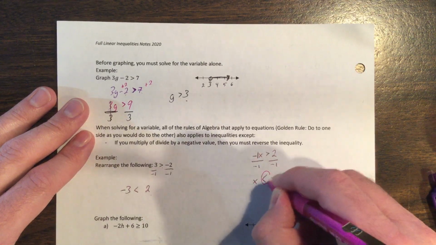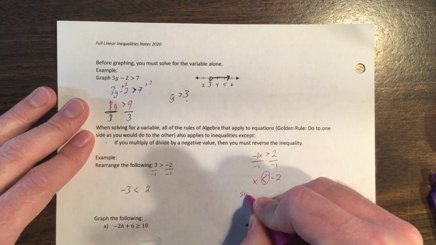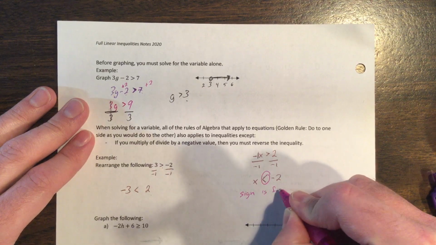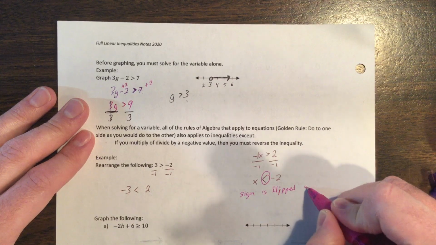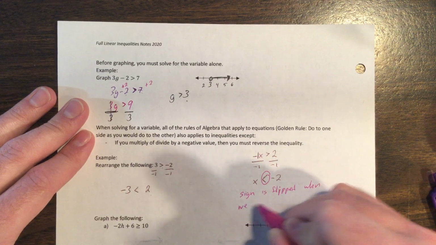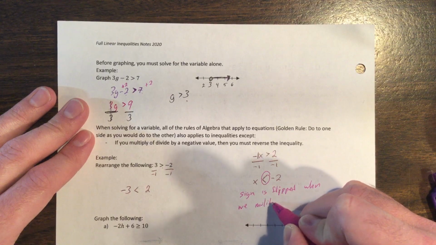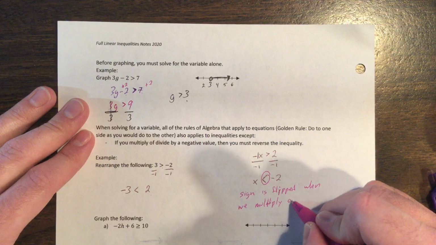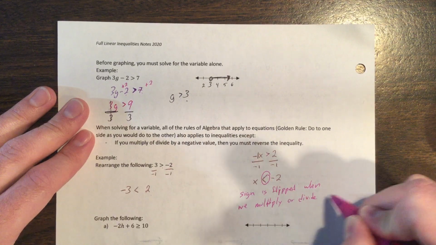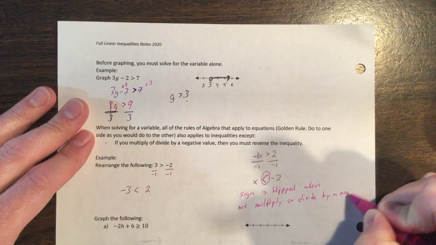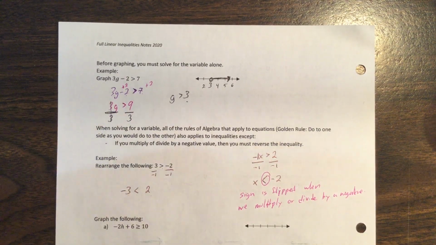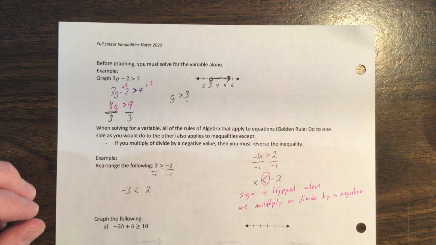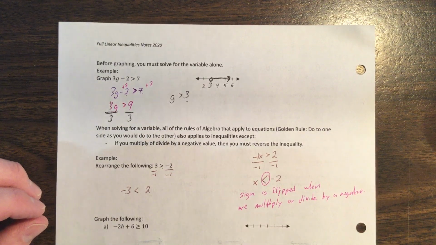Okay, and I'm just going to write that the sign is flipped when we multiply, wow, am I having trouble spelling here? Or divide by a negative. Okay, so that's something to watch out for. That's something to be careful of when we're trying to solve, and we'll go through a little bit of how we solve those in the examples.